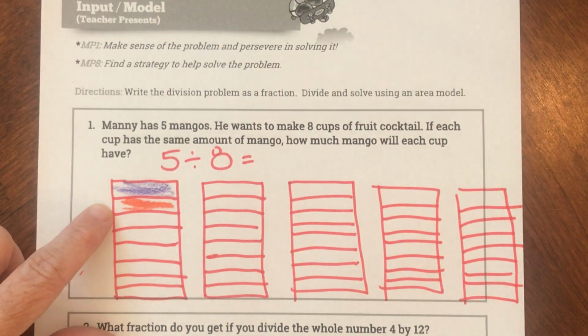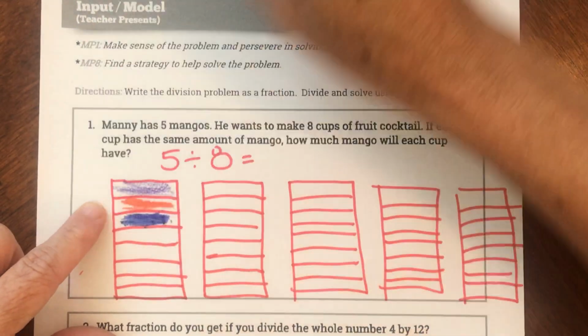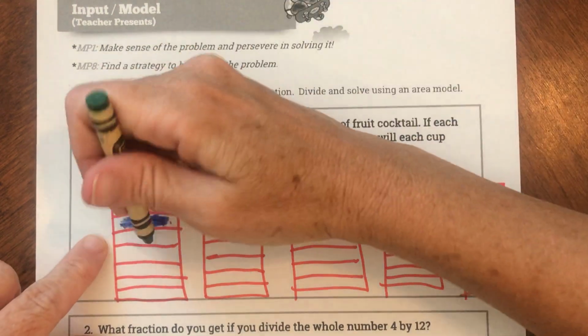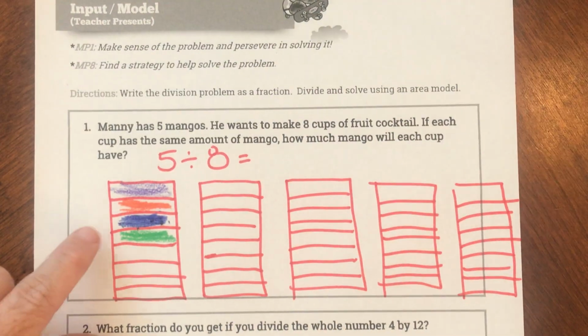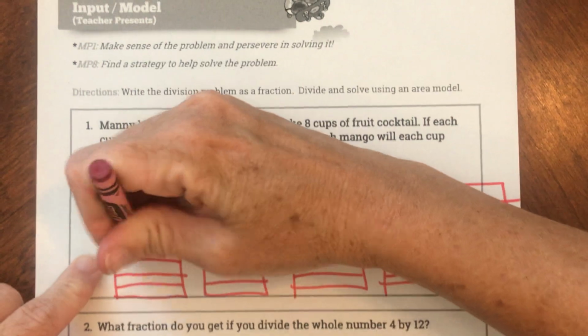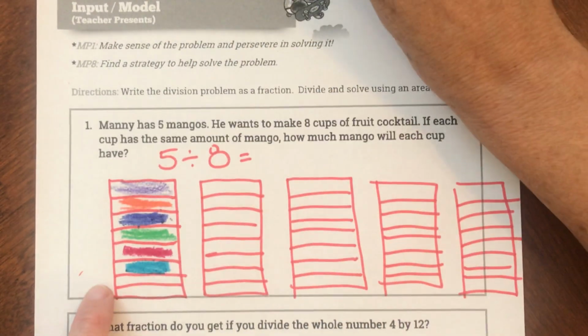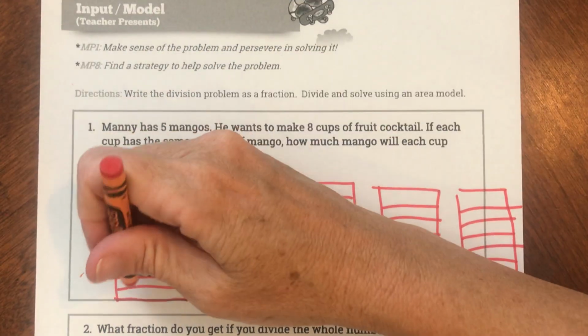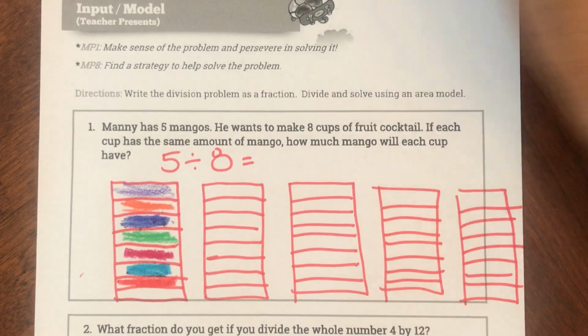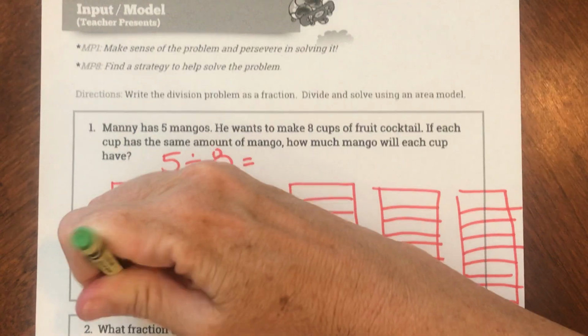And then this goes in the next fruit cocktail, the blue one. And then we put this in the next cup. And then we could put this in the next cup of fruit cocktail. And then we put this in the last cup.